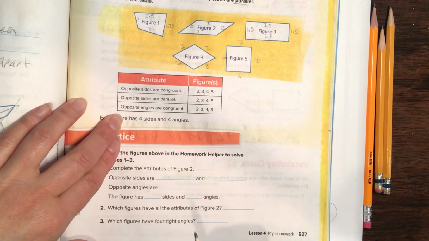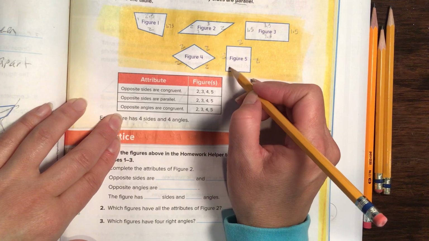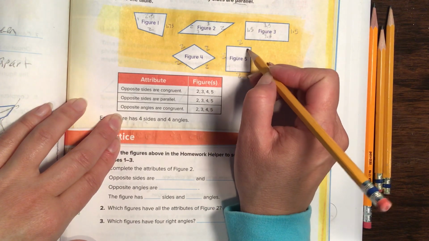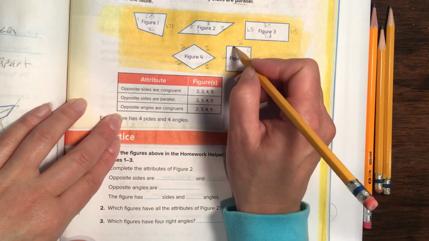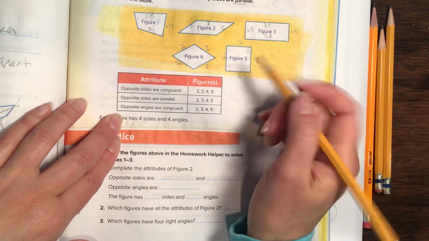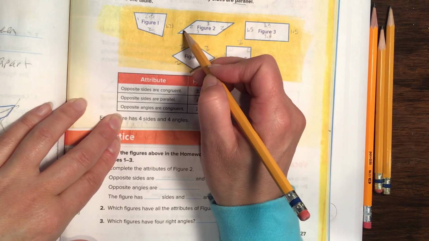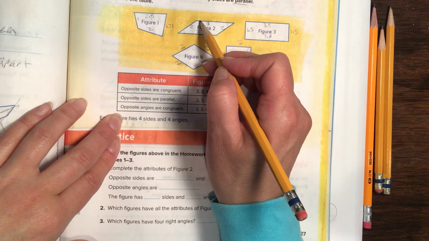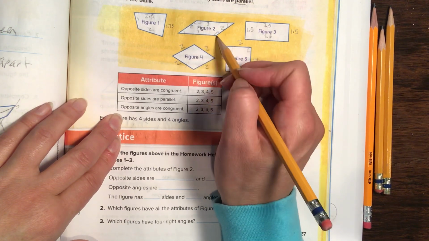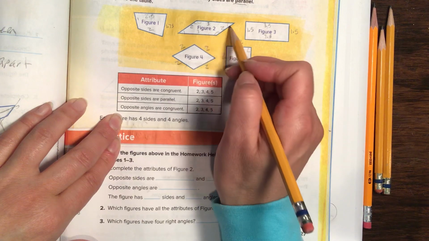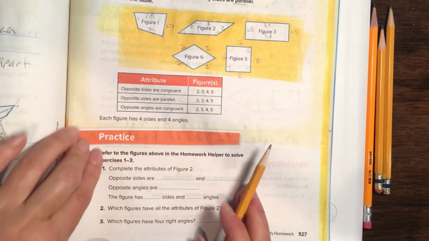Opposite angles are congruent. So that means if you were to divide that in half, would this angle match this angle? Which we know to be true. Same with this one. These angles are congruent with these angles. This one is the same. We're going to have tiny little acute angles there. We're going to have obtuse angles right there. So they're opposite in their angles and they're both obtuse. These ones are opposite and they are both acute. Okay, so that is how opposite angles are congruent.